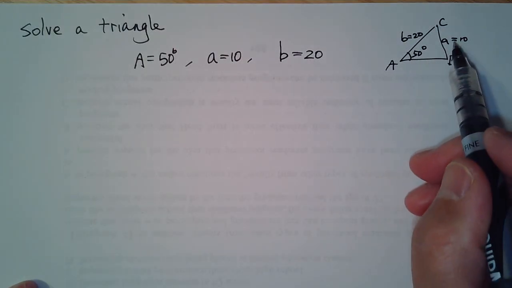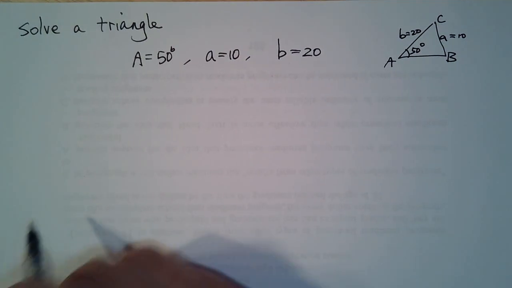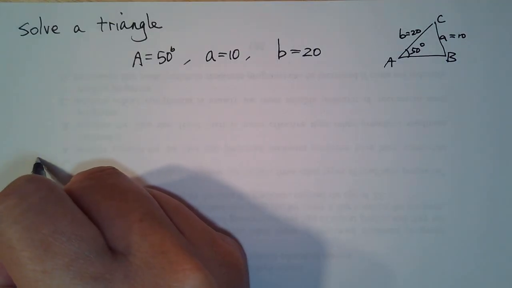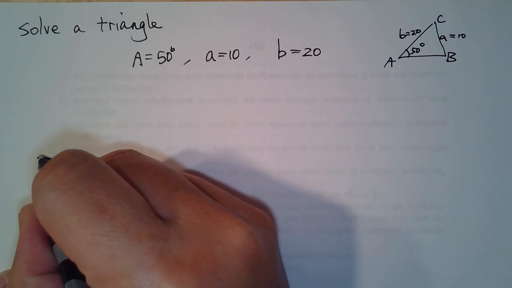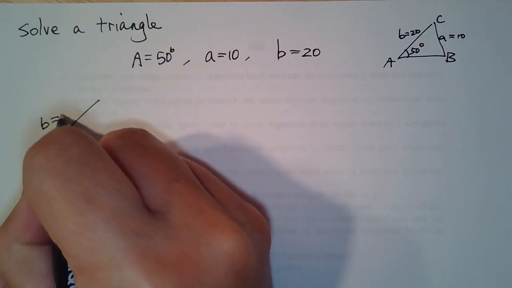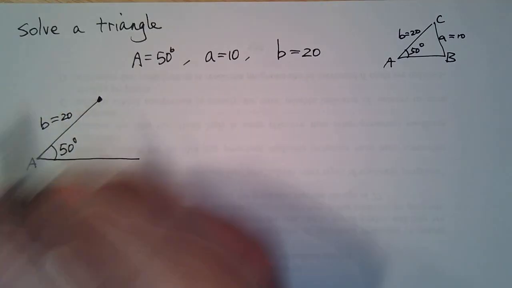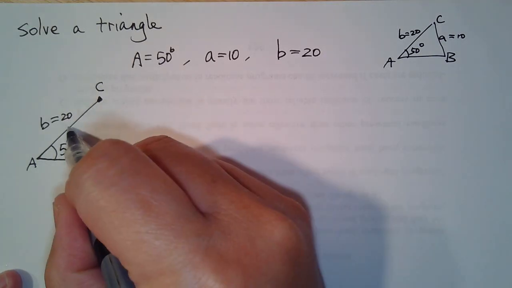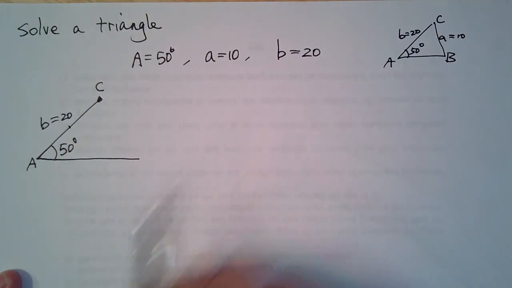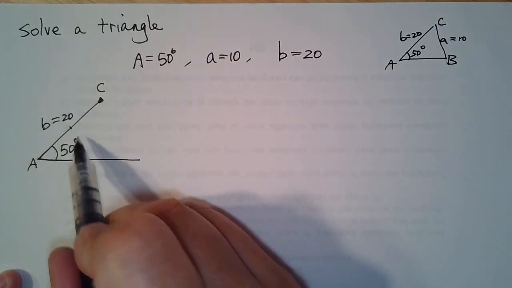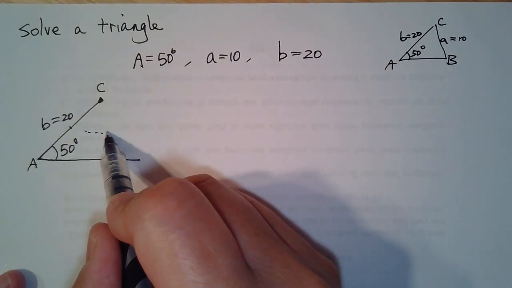So this is a very typical SSA question, right? That's the ambiguous case. It might have zero solutions, one solution, or two solutions. So let's look at this. Let me just get a 50 degree angle first. This is a given, and this b equals 20, and this is the point C. And then side a is only 10, so it's like half of this side. Therefore, it's going to be about this level, right?